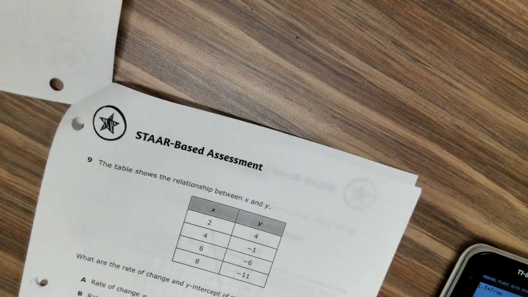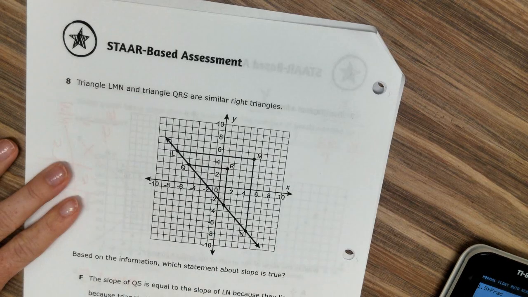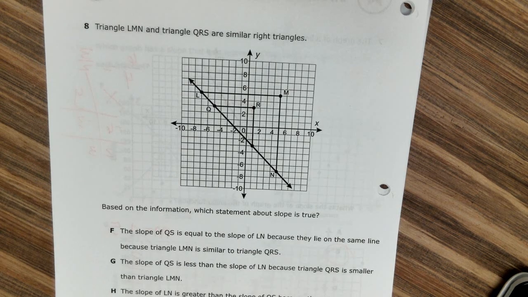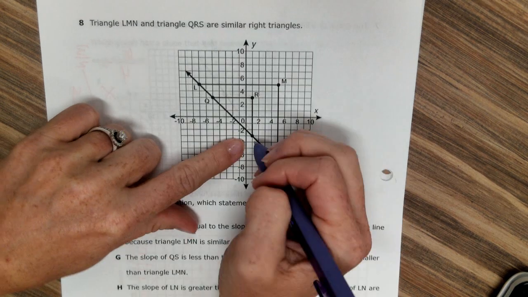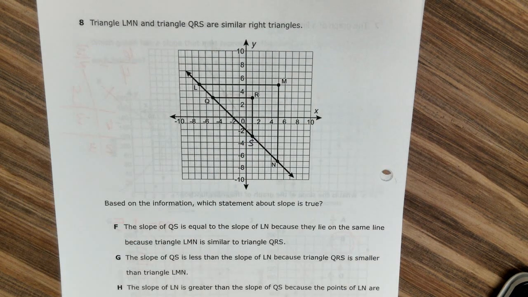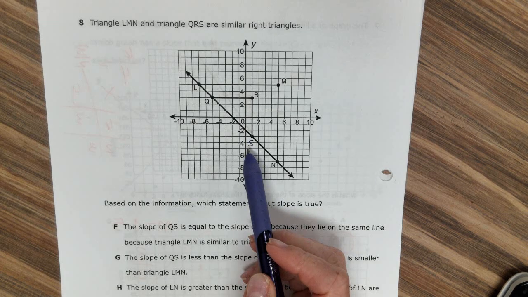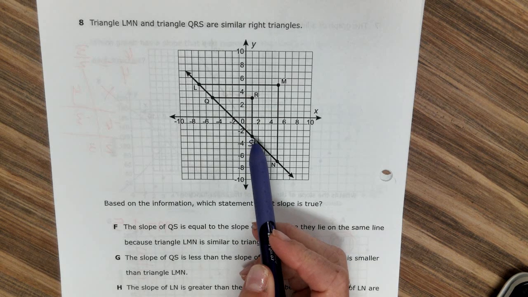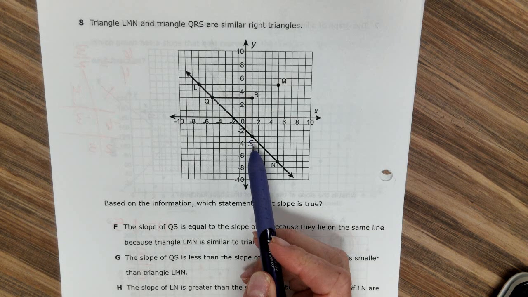Pay attention, we're almost done. Number 8, this one was way too easy and y'all probably overthought it. Now it was missing a point. This should have been labeled point S. Right here, eyes on the board. This should have been labeled point S. Go label it.